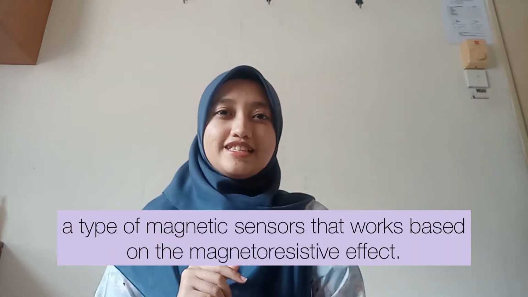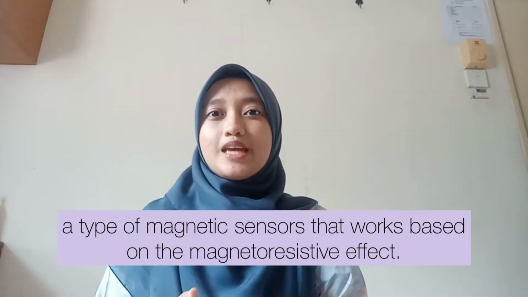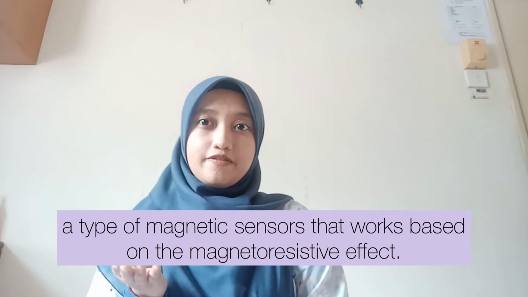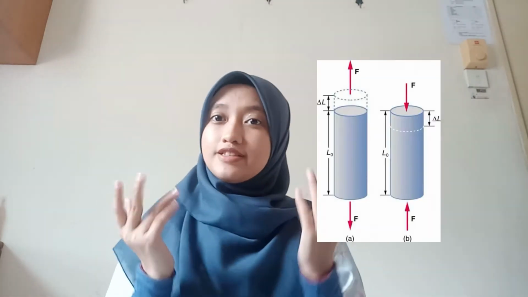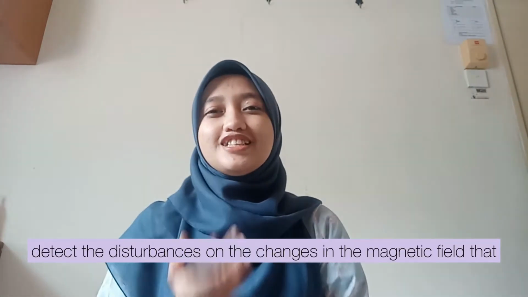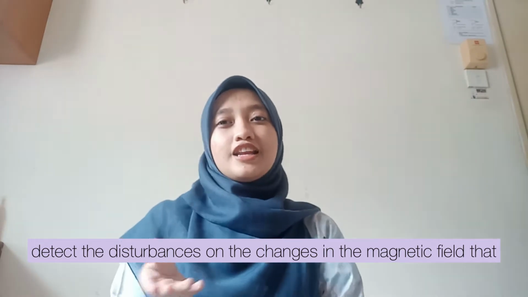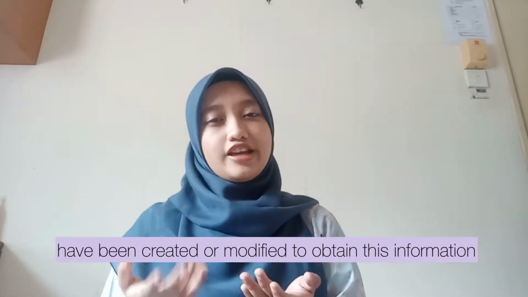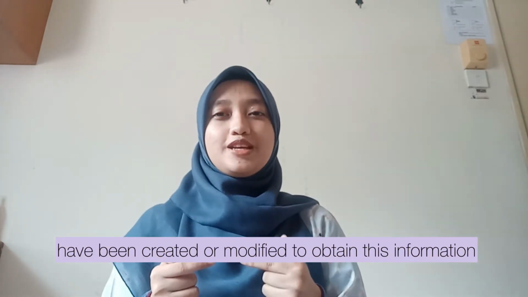So, what is MR sensors? MR sensor is a type of magnetic sensors that works based on the magnetoresistive effect. Unlike any other sensors, the magnetic sensors do not measure physical quantities such as temperature, pressure, and strain, but they detect the disturbances or the changes in the magnetic field that have been modified or created to obtain this information.